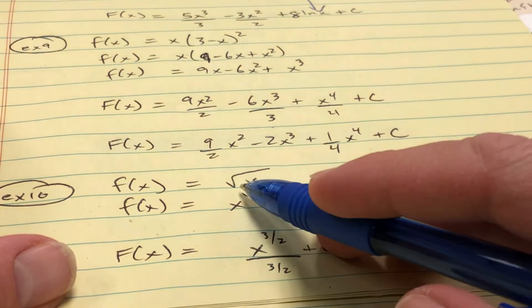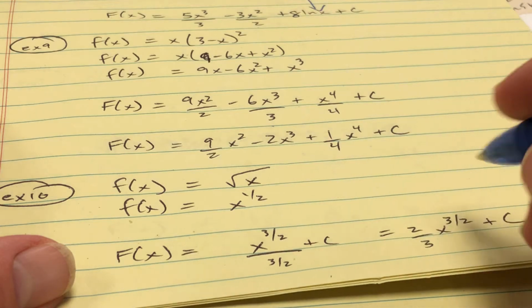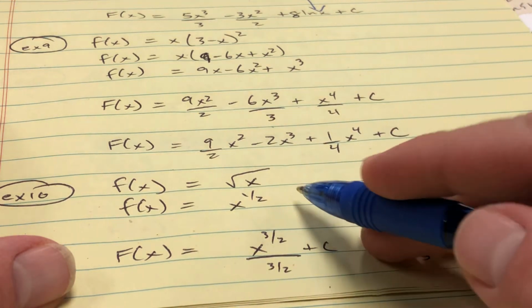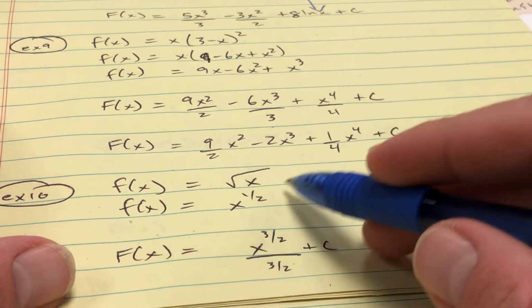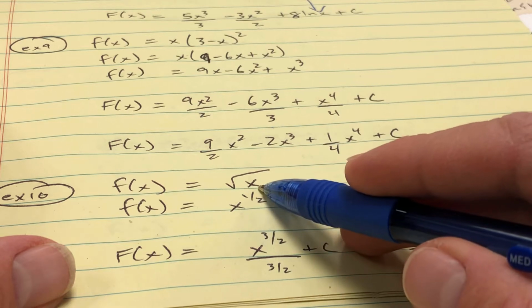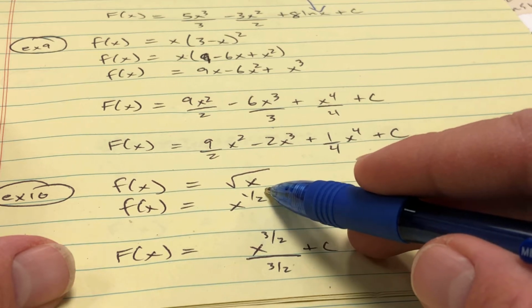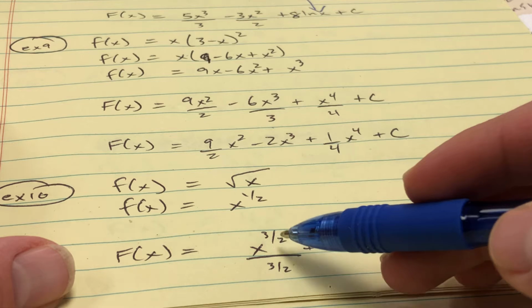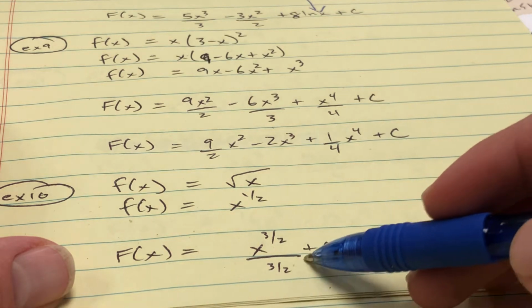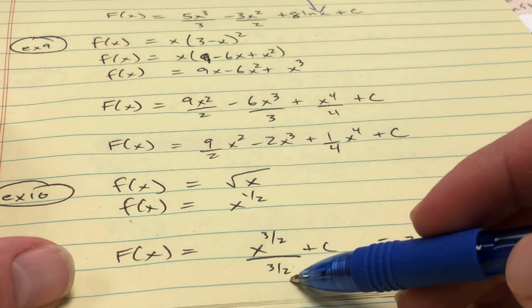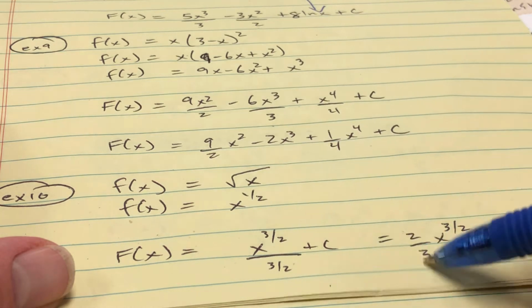Ten x to the 1/2. That's the square root of x. So I'm going to add a power. If I add 1 to 1/2, that is 3/2. I'm now going to divide by that new power, plus c. If I divide by 3/2, that's like multiplying by 2/3.